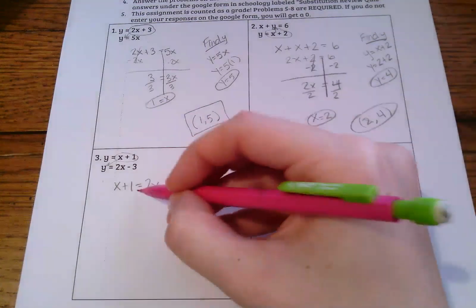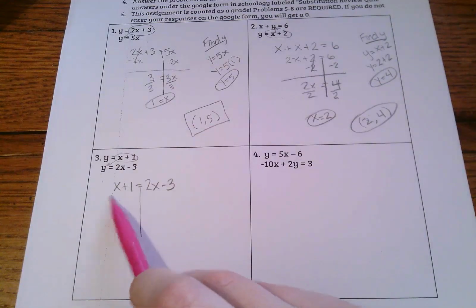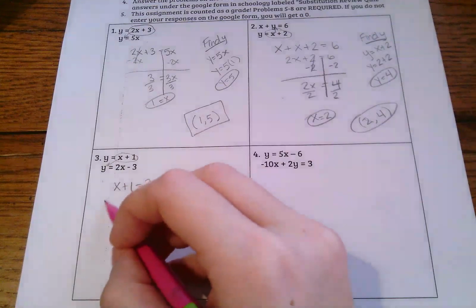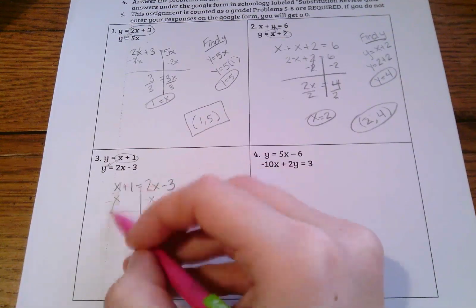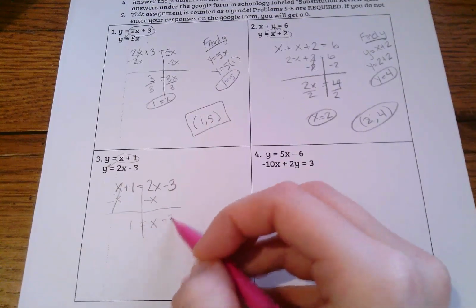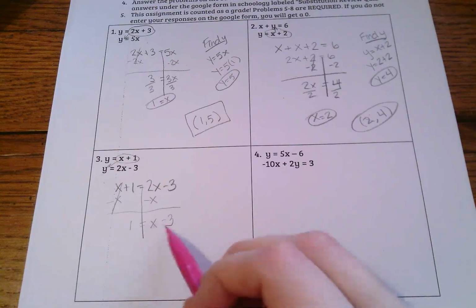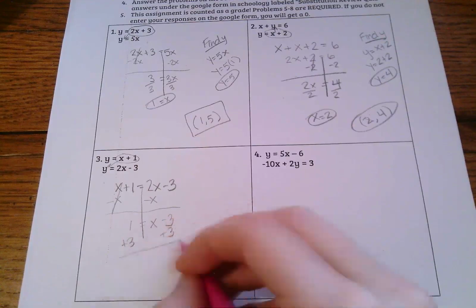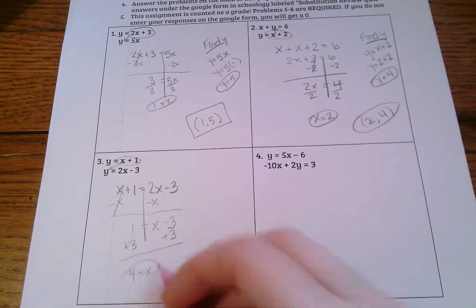Well, from there, I can just drop my line and I can move some things around. So I'm going to move this x over to the other side because I want to get all the x's on one side, and I always want to move the smaller one. So I'm going to subtract x. These are going to go away. I'm left with 1 equals x minus 3. Got to get x by itself. I'm subtracting 3 over here. The opposite of subtracting 3 is adding 3. So when I do that, I get that x equals 4.